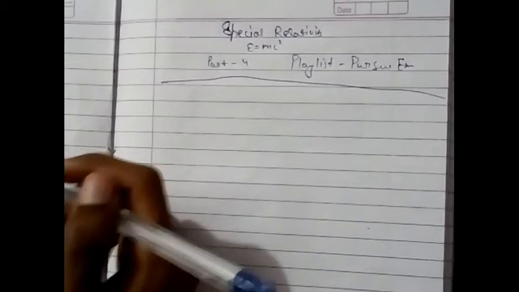So, in the last video, that is special relativity and E equals MC² part 3, I have derived the equation for the relativistic Doppler effect.